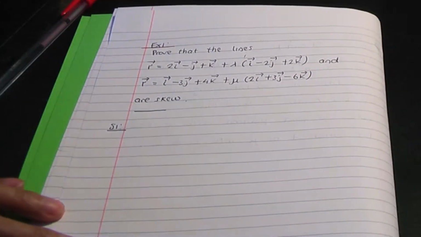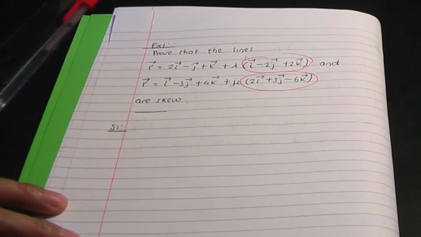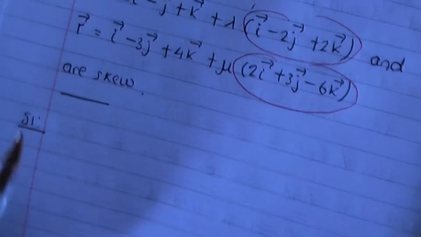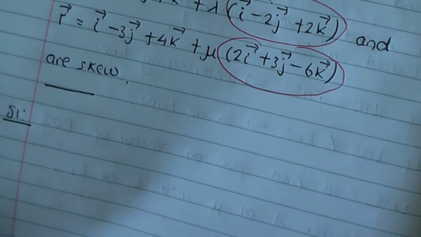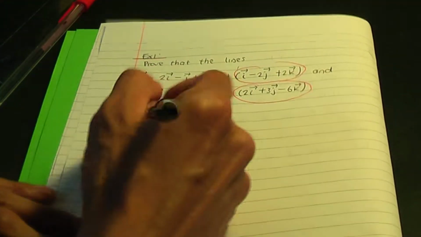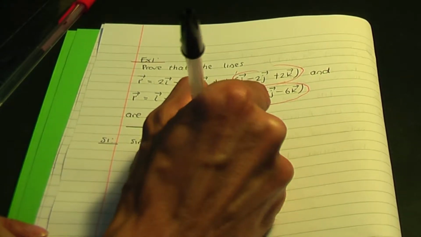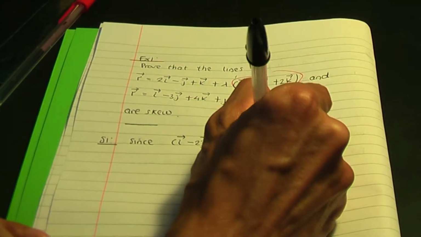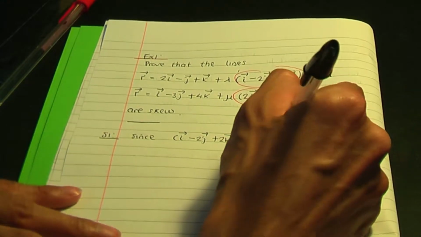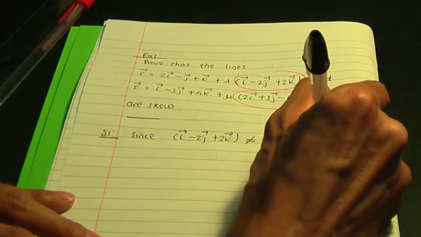So back to this example. If I take a red pen, here are my direction vectors. As you can see, I can't make one of them a scalar multiple of the other, so that implies that they're not parallel. So i minus 2j plus 2k is not equal to a scalar, which I'm taking as t, into 2i plus 3j minus 6k.